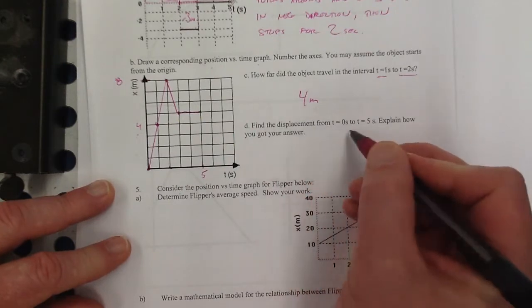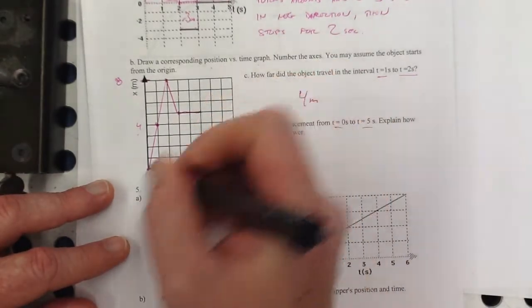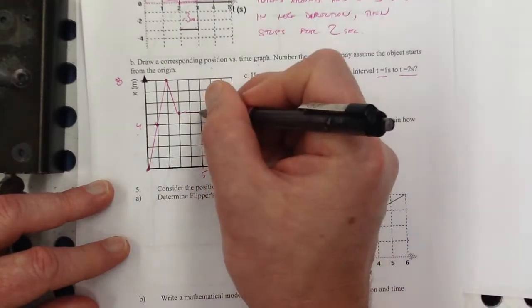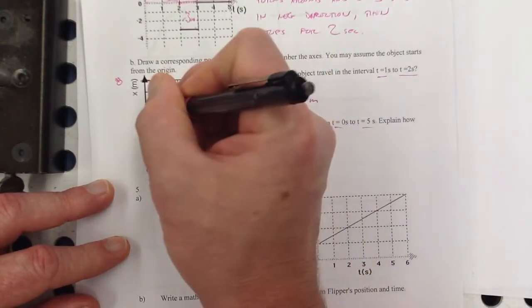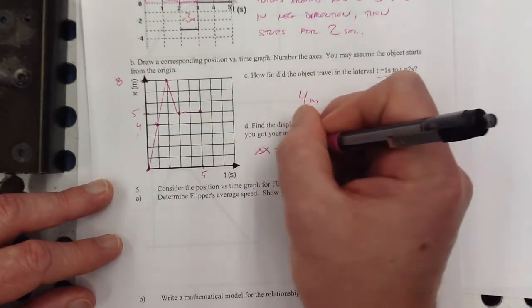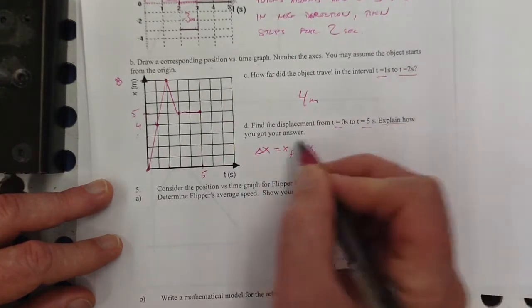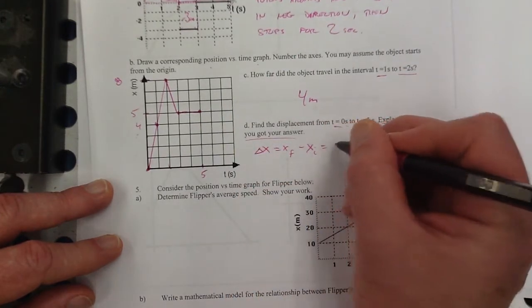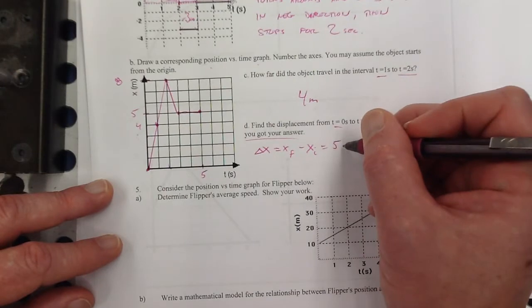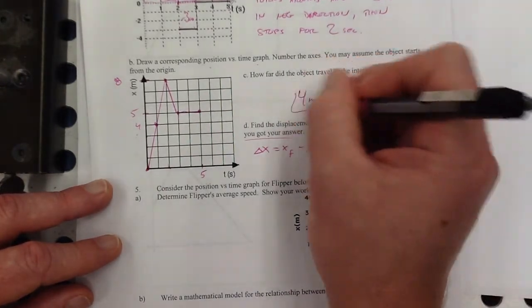Find the displacement from time 0 to time 5. And explain how you got your answer. So at time 0, it's at 0, and at time 5, it's at position 5. I think if you write out that formula, this is an explanation of how we got the answer. Final position is 5, initial position is 0.